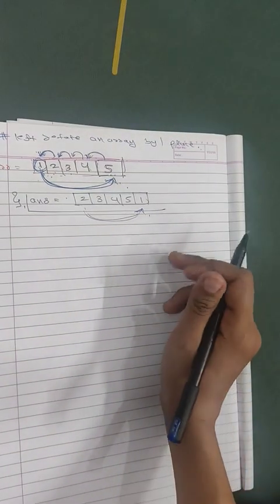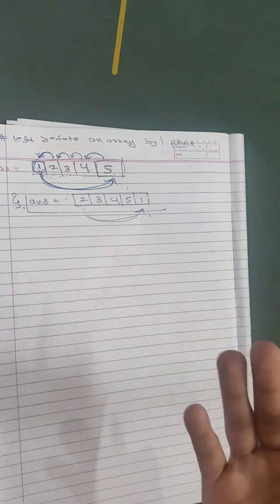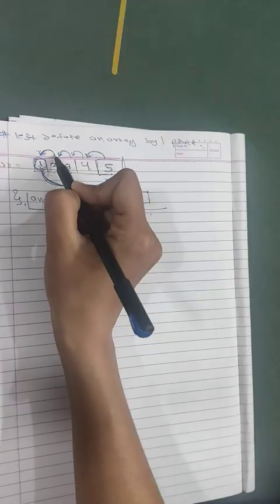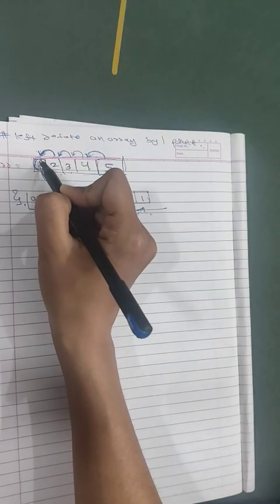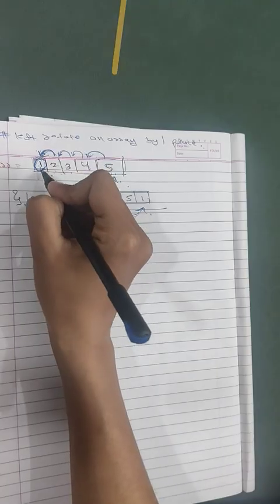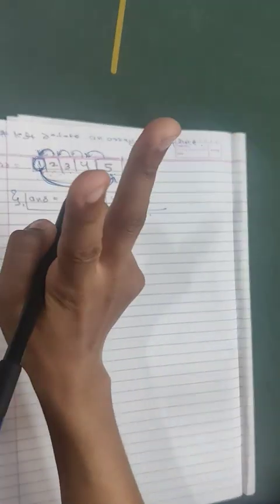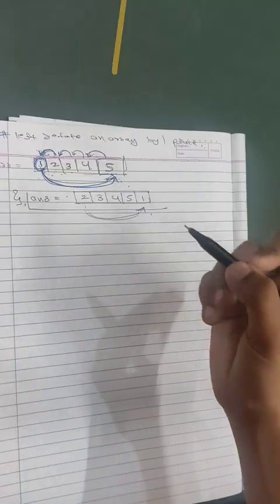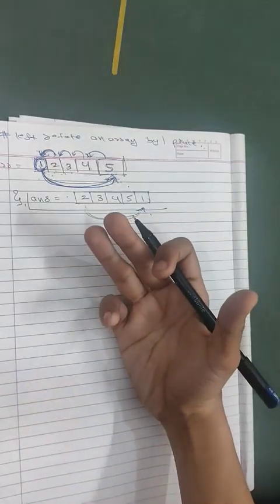To solve such a question, first of all we'll observe what we are supposed to do, right? Over here we just have to rotate every element except the first element to the left hand side by one place, and we have to move the first element to the last position. These are the only two things that we are required to do, right? So now, what kind of code can we write for it?